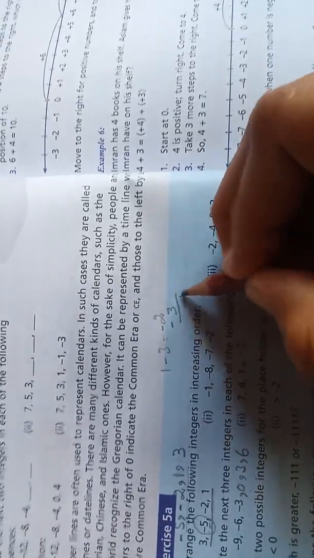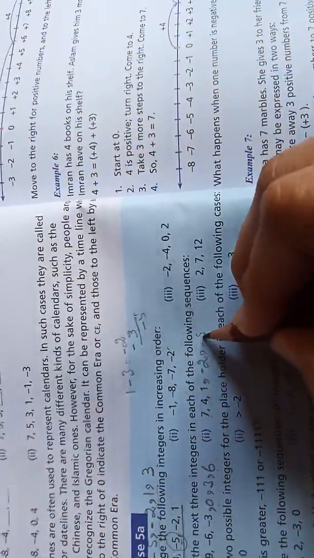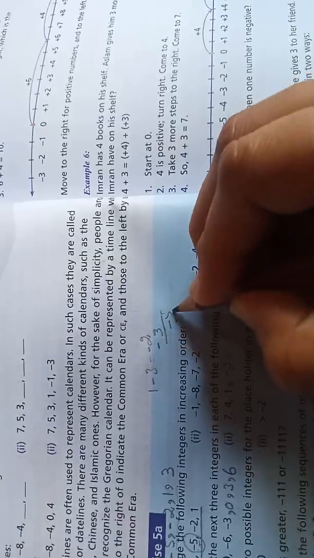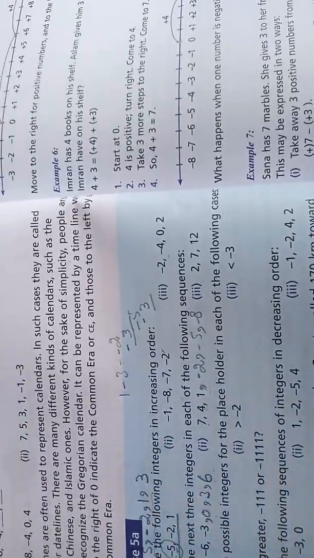The next number will be -2. If we subtract again 3 from this number, it will become -5. And if we subtract again 3 from this number, it will become -8. Clear? Did you get the sequence?